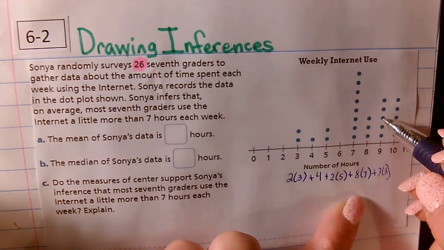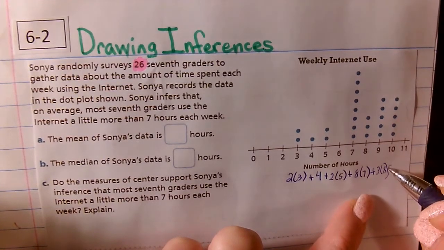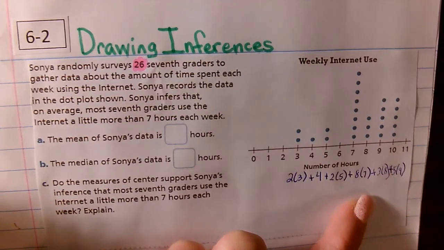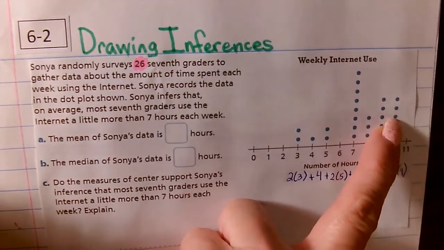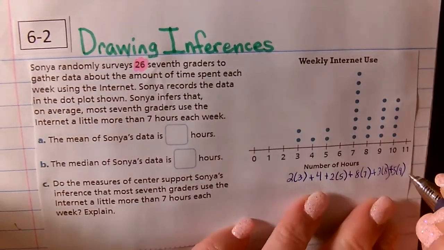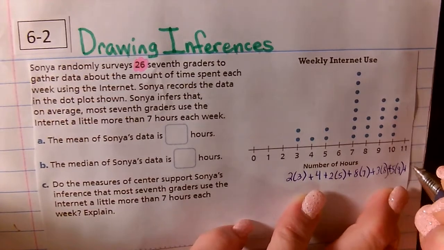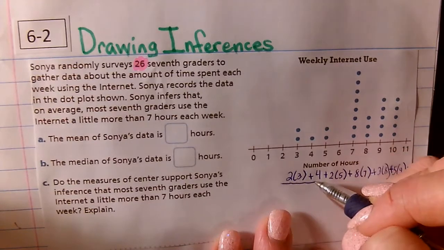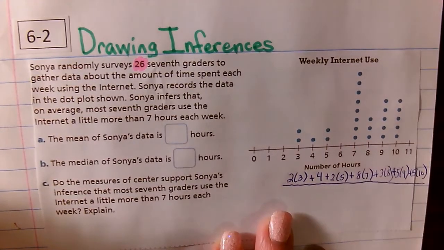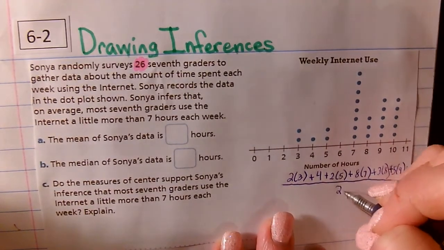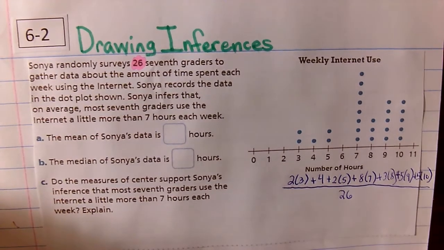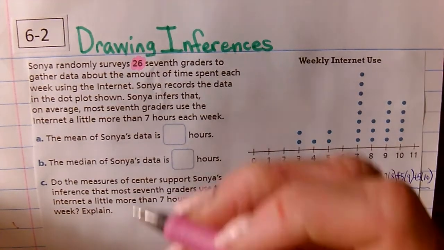Plus 1, 2, 3, 4, 5 times 9. So put a plus there. 5 times 9. And then the last one, plus 1, 2, 3, 4, 5 again, 5 times 10. When you put all this in, let's put a fraction bar under here, and we divide by the total number of students, which is 26. Okay? You can pause this if you like and calculate it and see if you get the answer I do, which is, in this particular case, 7.5 hours.